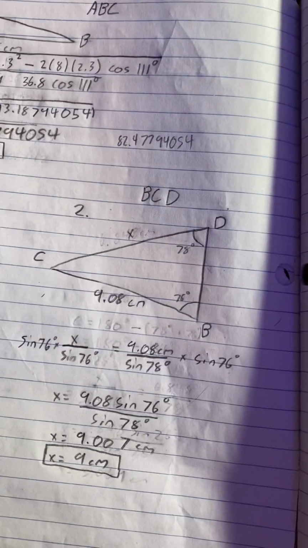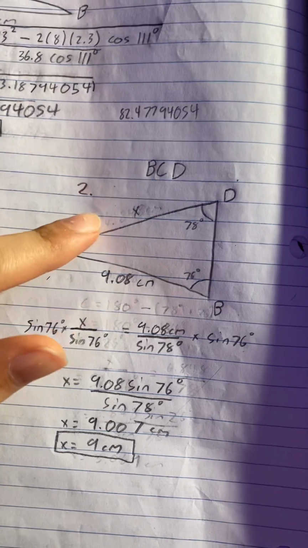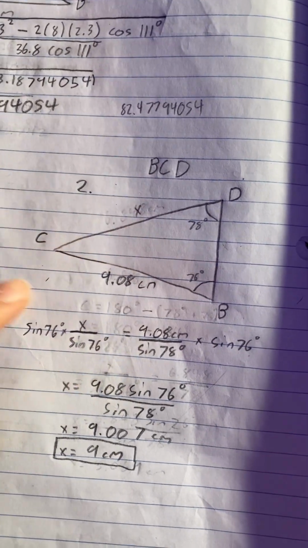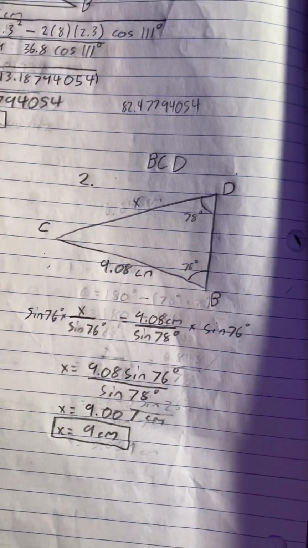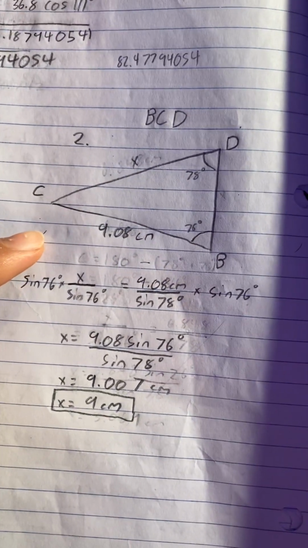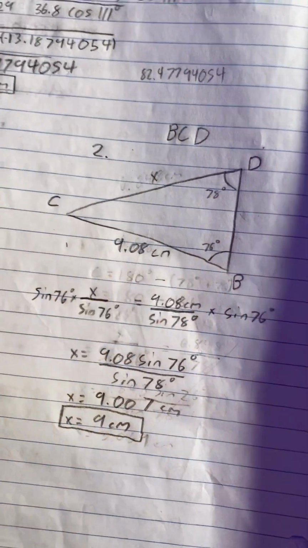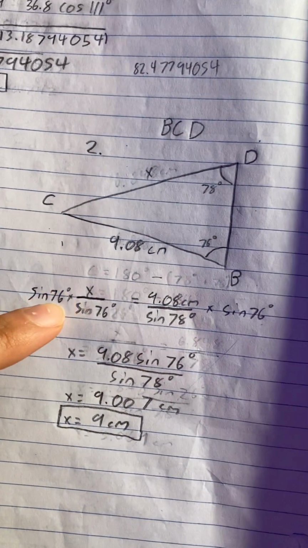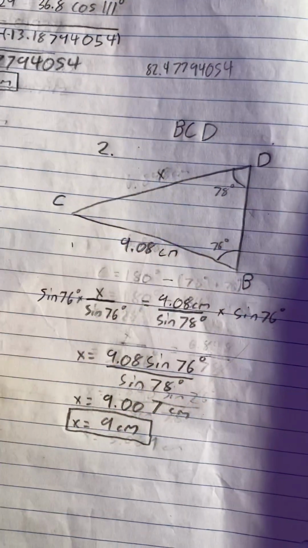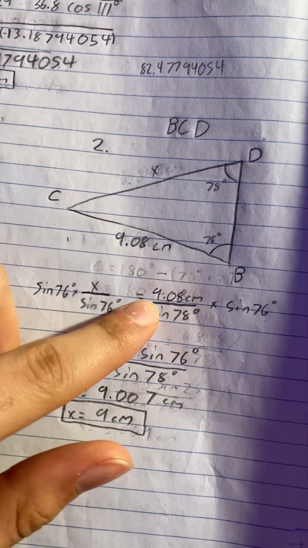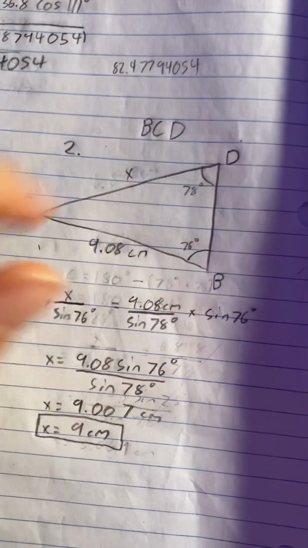Now moving on to question 2, or shape 2, BCD, we're now finding the length of this. Since we already know the length of the other side, 9.08 centimeters from that question, we can just plug this in using sine law. We know the angle of D and the angle of B, so we plug that in. We have x over sine 76 degrees, because x is opposite of 76 degrees. We have 9.08 centimeters over sine 78 degrees, because that is opposite to that.